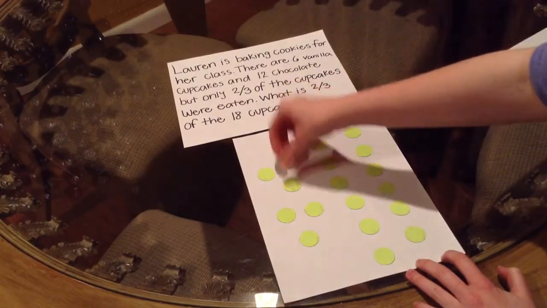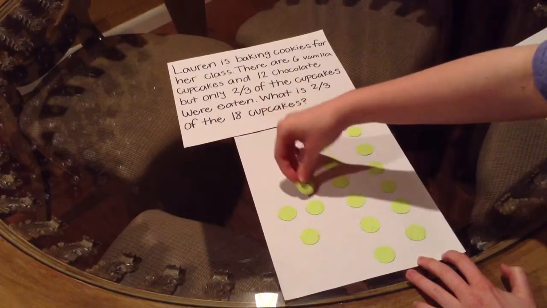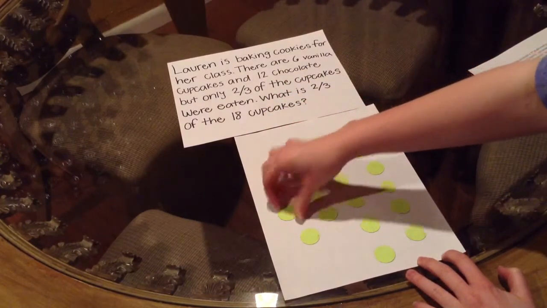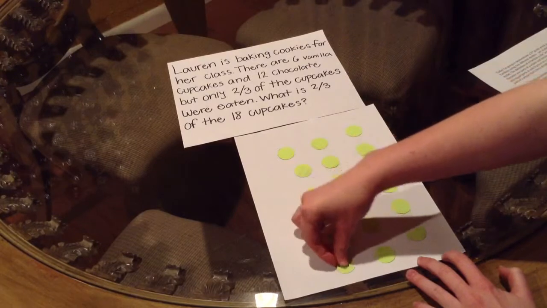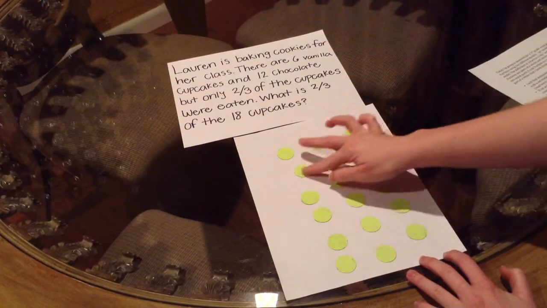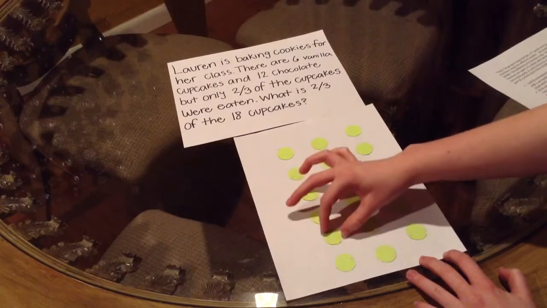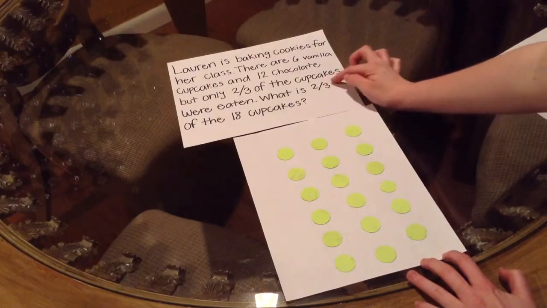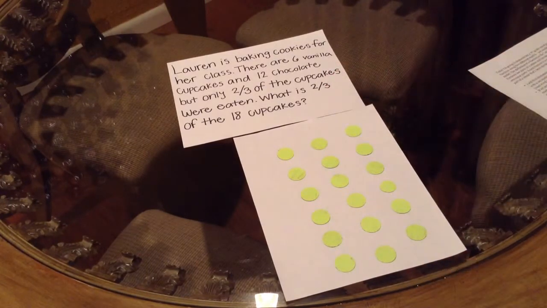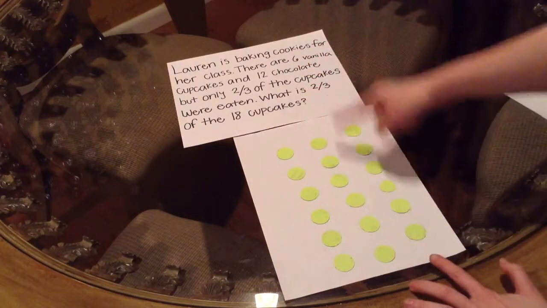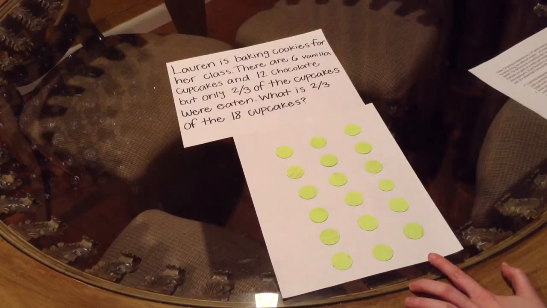And the last group, 1, 2, 3, 4, 5, 6. So again, we have our 3 groups represented because there was a 3 in the denominator. So we have 6 in each of the groups.